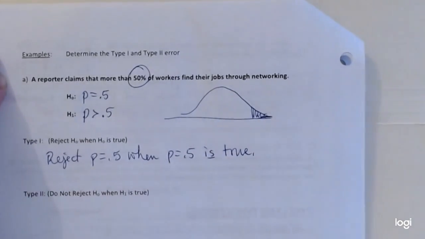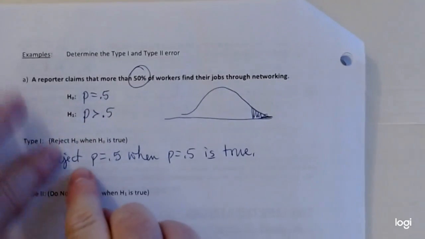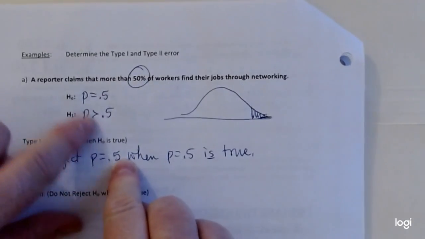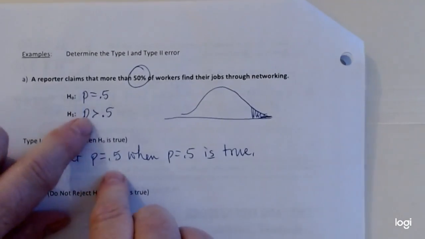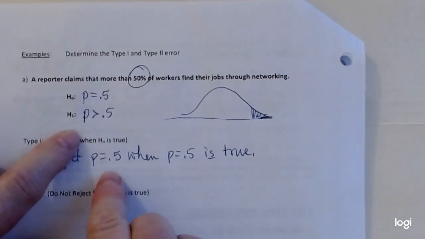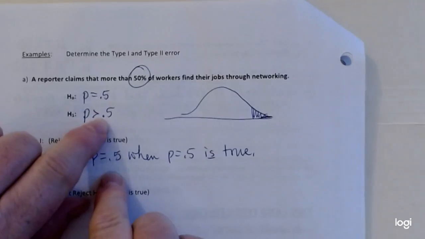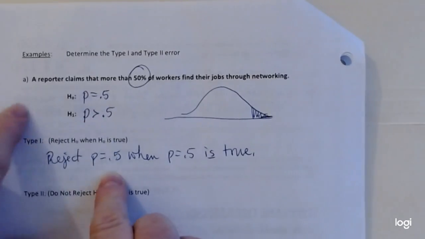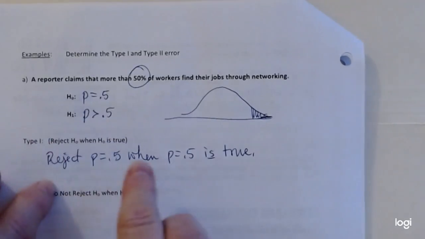So we would be saying, now remember the alternative hypothesis is that it's greater. We can't reject P equals 0.5 in favor of something else because all we tested was this. We can't say it's really less or it's really something else because this is all we tested. So if we reject this one, then our evidence must have supported this one. And if this one is really true, but we're saying we're going to accept this, then we have made a type 1 error.